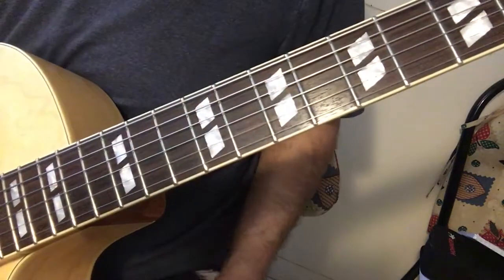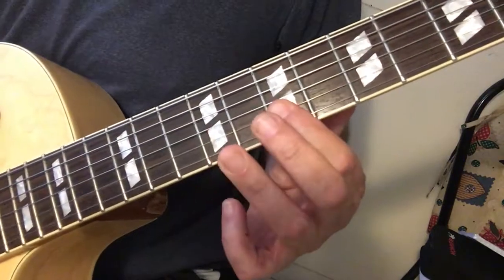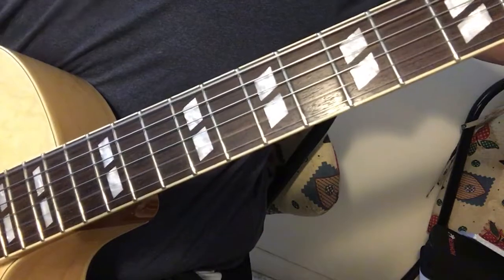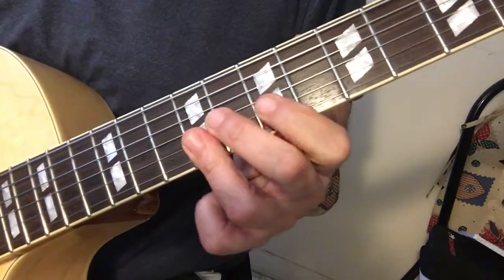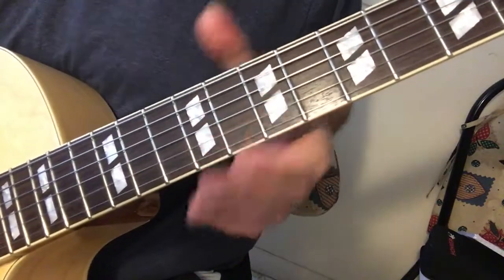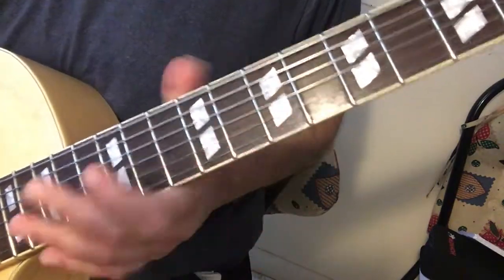Now Dorian adds two important notes that almost every rock player and blues player plays. They're 2 frets higher than the root. Chuck Berry played a lot of that.